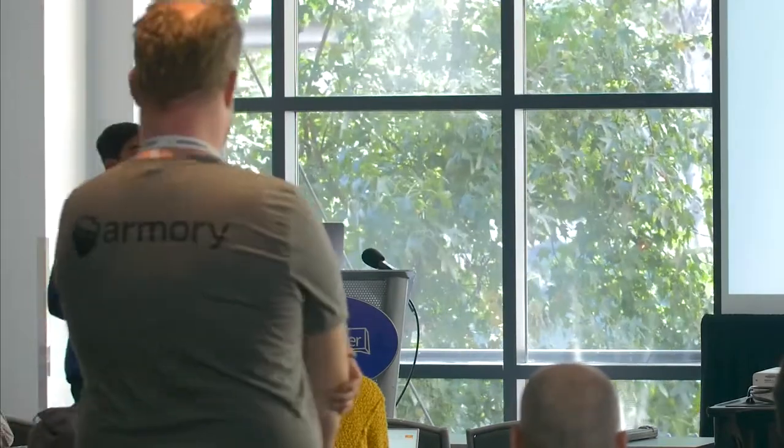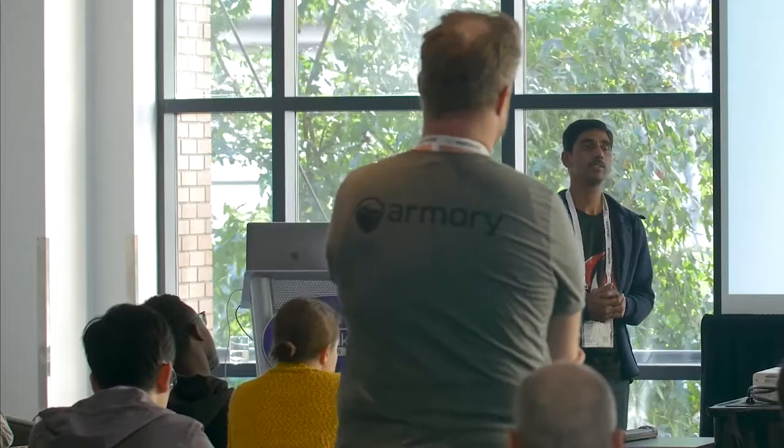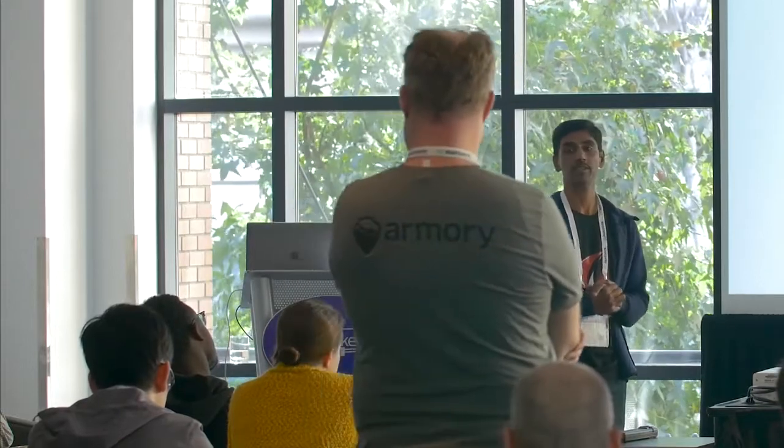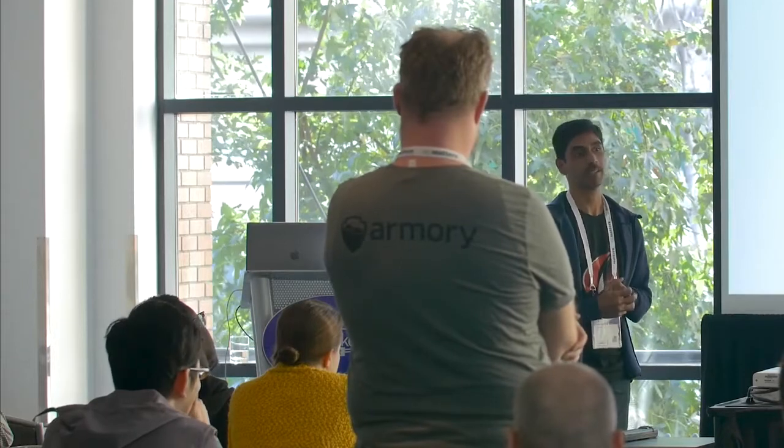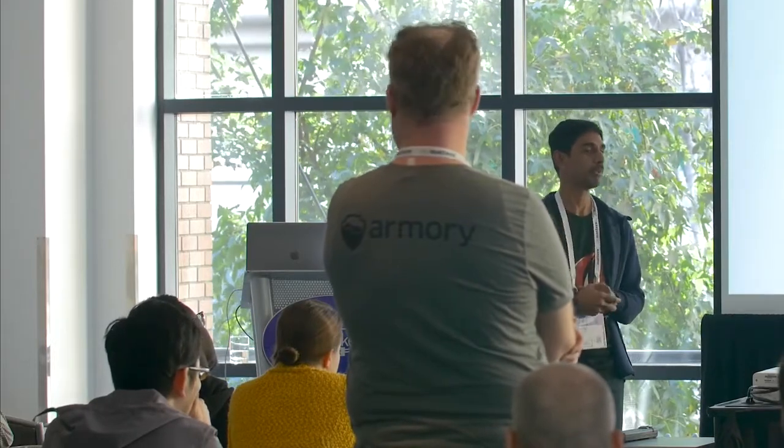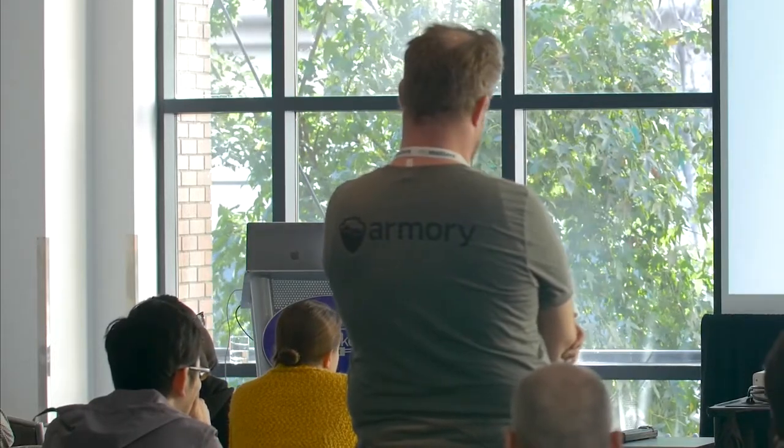Do you know if there's any current or planned support for Grafeas or simple signing or content trust? I'm sorry? Do you know if there's any current or planned support for the Grafeas API? Grafeas. Or simple signing or content trust? So there are discussions for Grafeas, but no concrete plans yet. There is a roadmap published. I think there are some discussions on that.